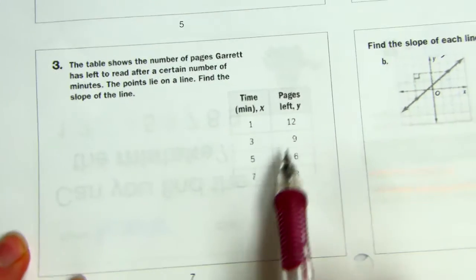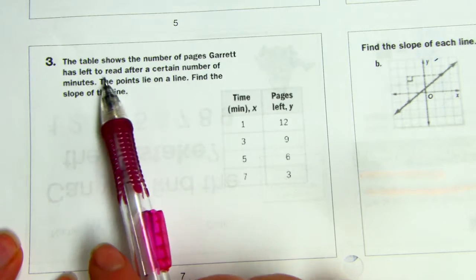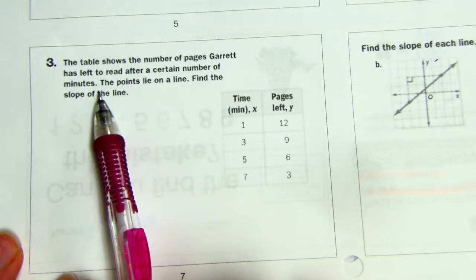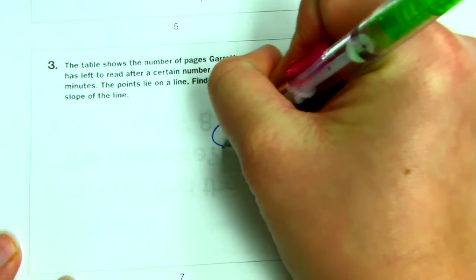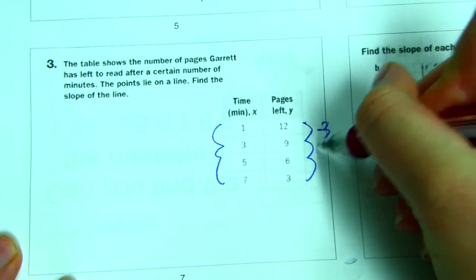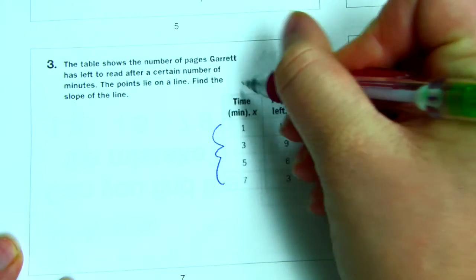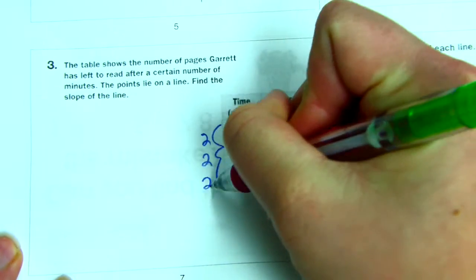Slide 7, we've got a chart, so it says find out how many pages he has left to read. So we're going to do our crocodile bumps. Here it drops 3 every time, and for every 2 minutes.